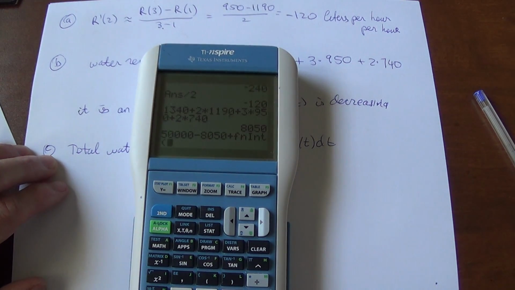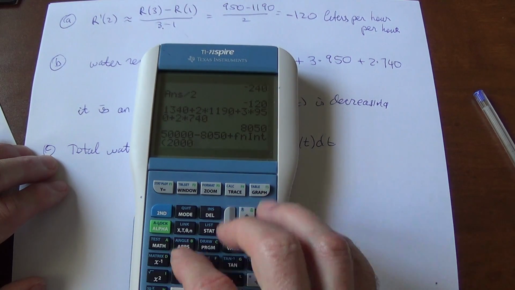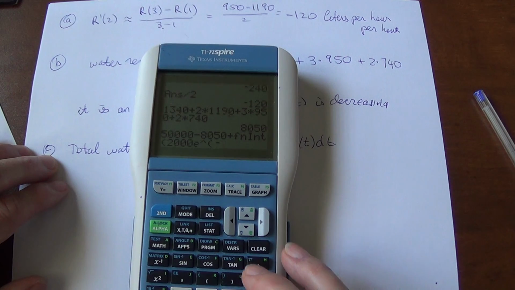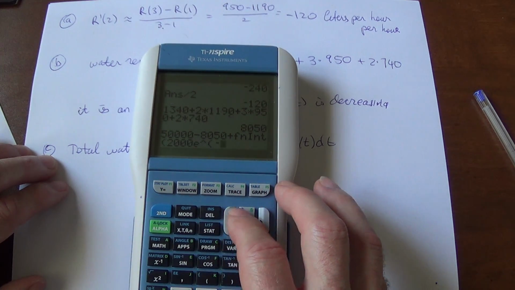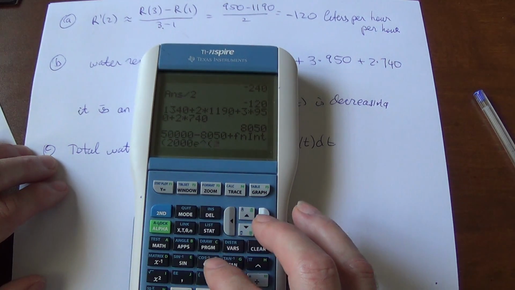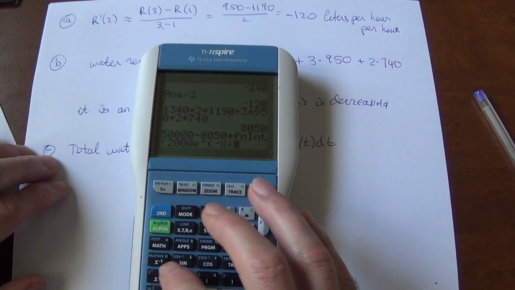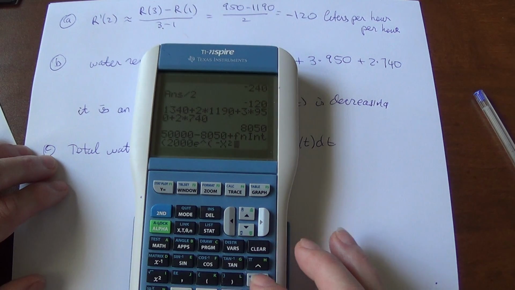Very carefully we enter our function, 2000 e to the power negative x squared divided by 20. Remember, we always use x, not t, and please don't put parentheses around negative x.